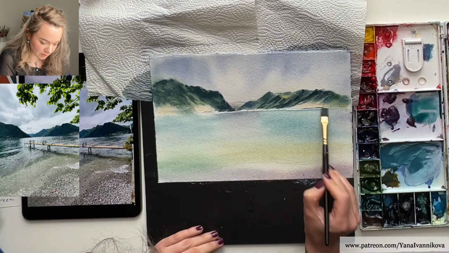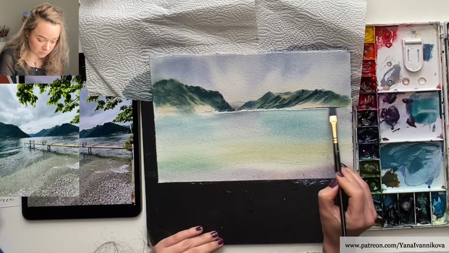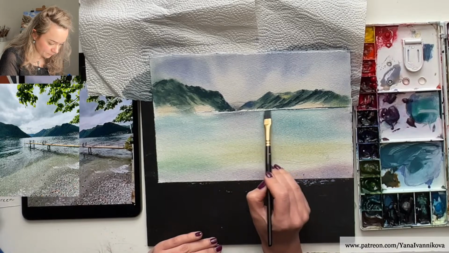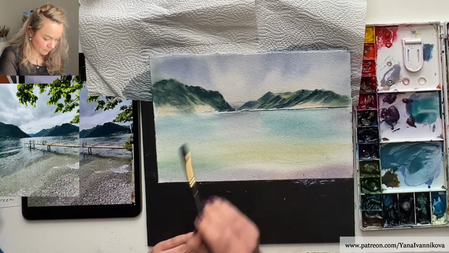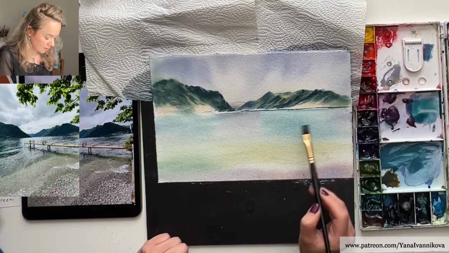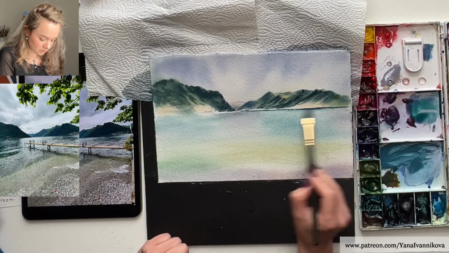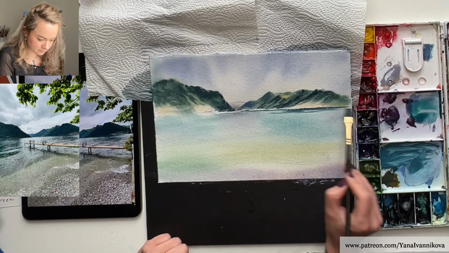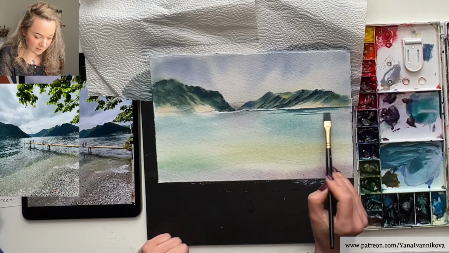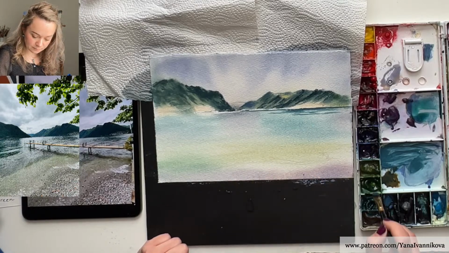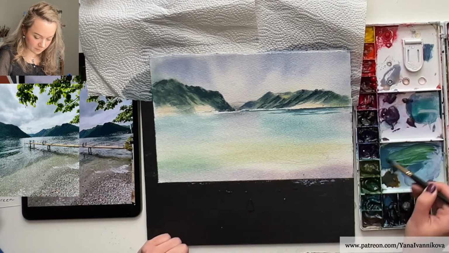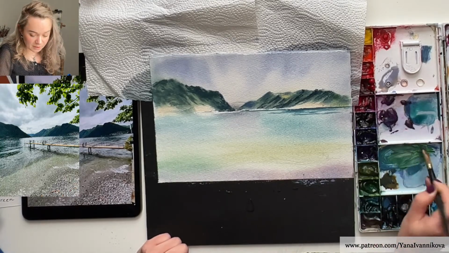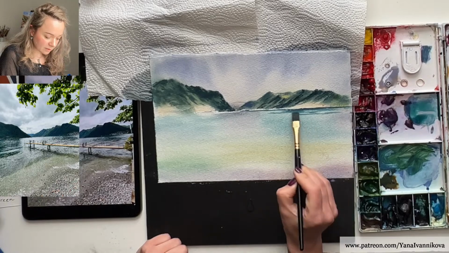Now I'm not afraid to come in closer because my brush is absolutely dry, only the pigment. So like this, and making now horizontal lines, and leaving a bit of gaps. If it's too greenish or too bluish, you change a bit the color.